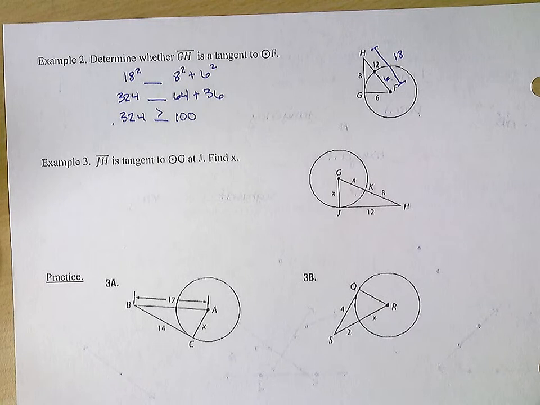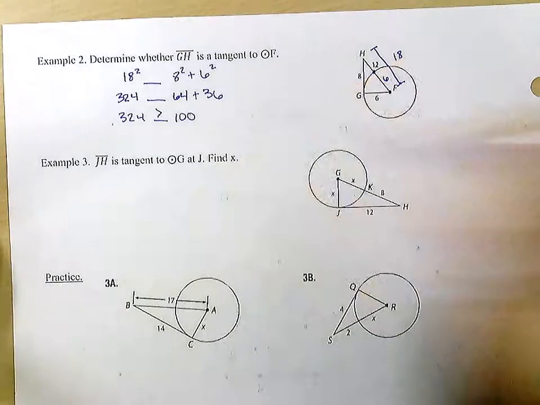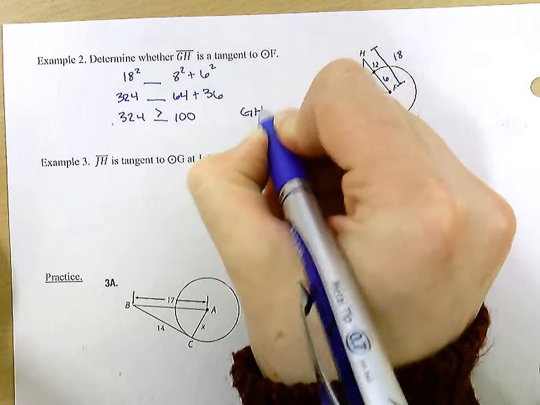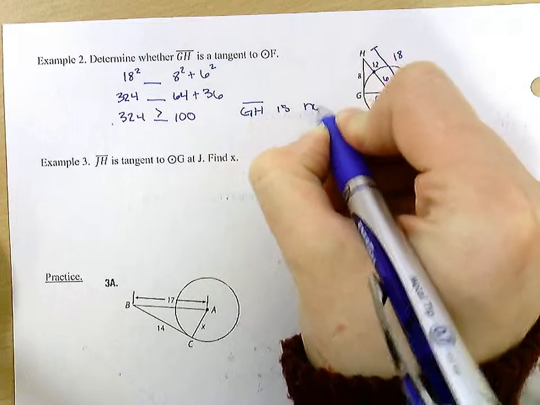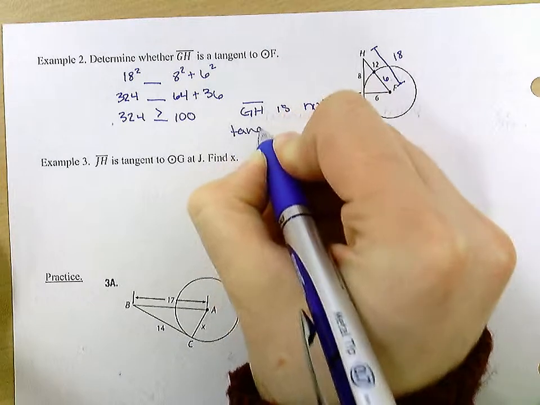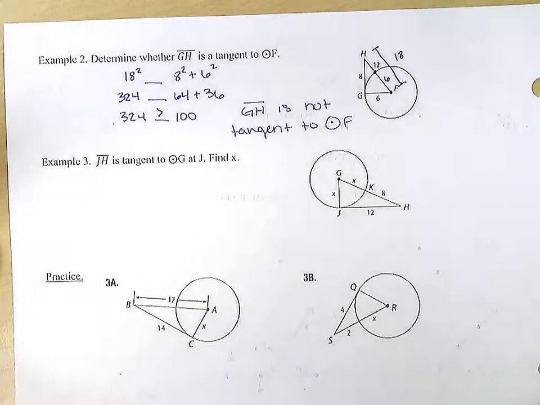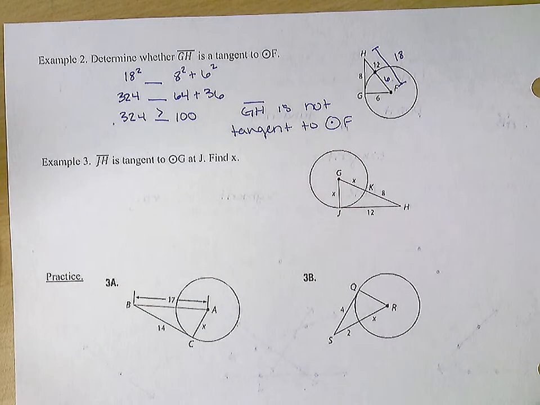Since it's not equal, that would mean GH is not tangent to circle F. It does have to be equal, because otherwise this would not form a right triangle, meaning it does not have that 90-degree angle. Questions on example 2?